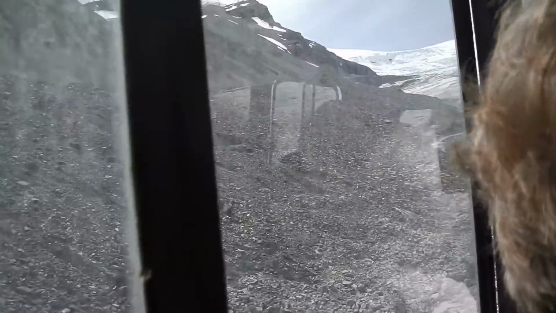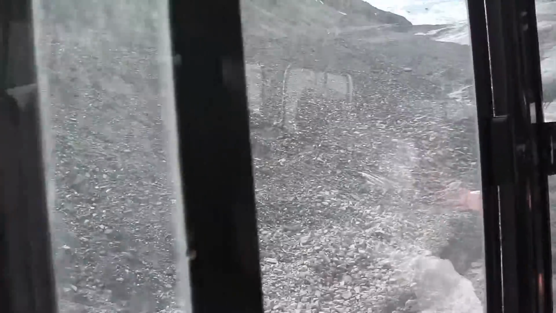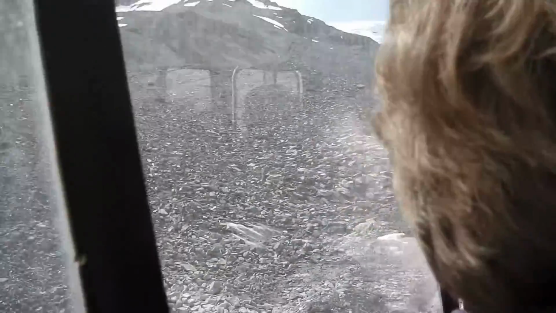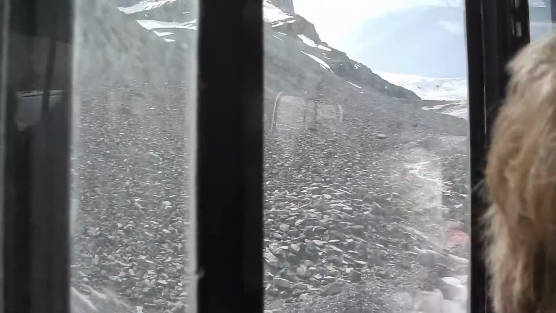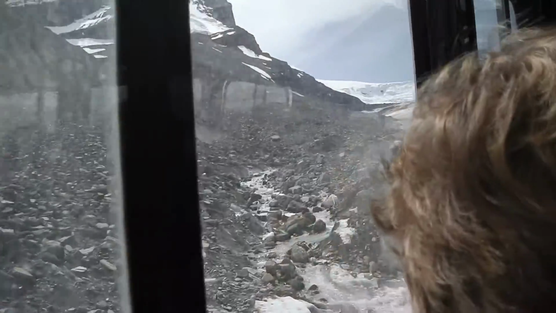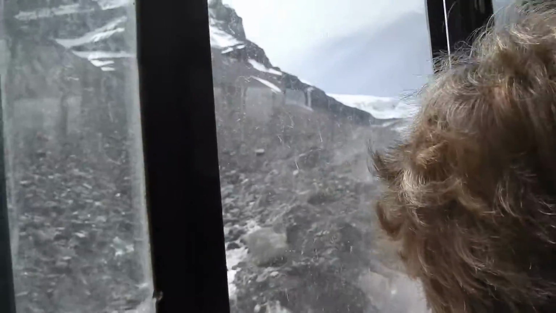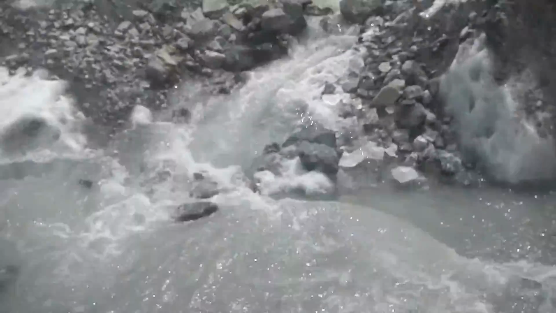And what happens when the lateral moraine gets separated from the glacier, so the glacier recedes too much and moves away from the lateral moraine, is the moraines will fall over. And all that dirt falls on top of the ice a lot of the time, creating what we just drove over top of, the ice core moraine.